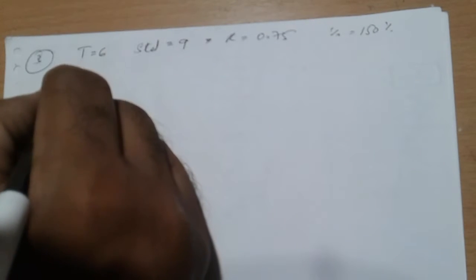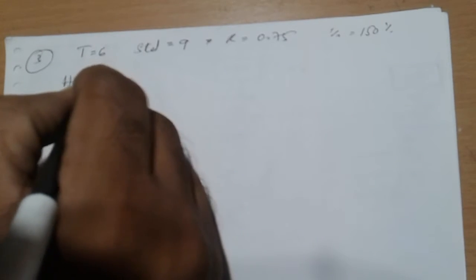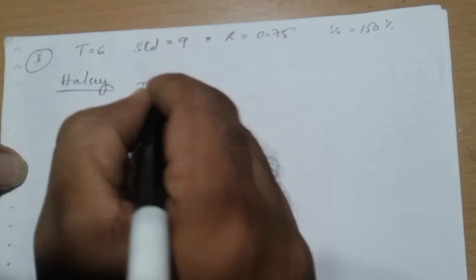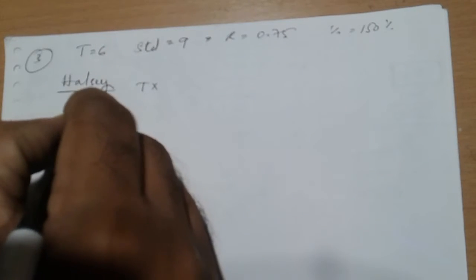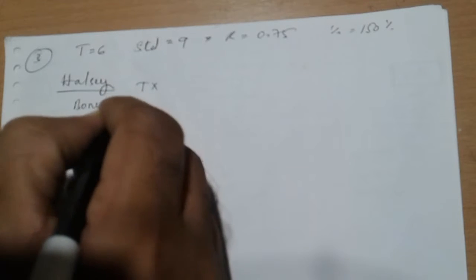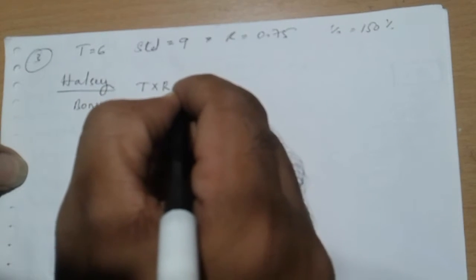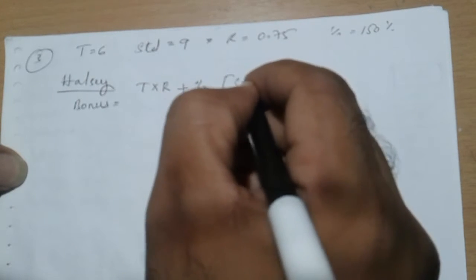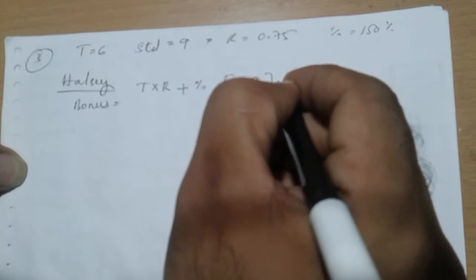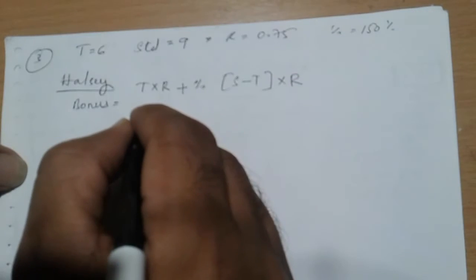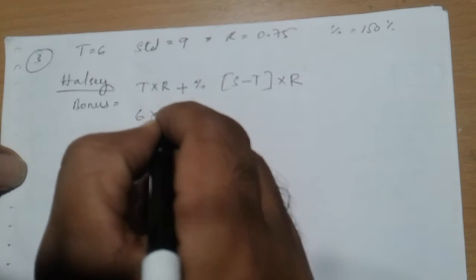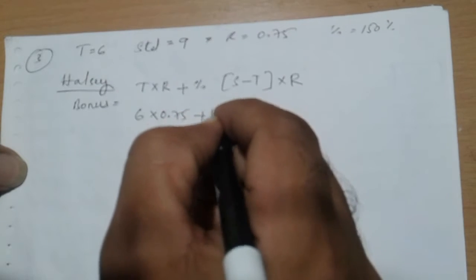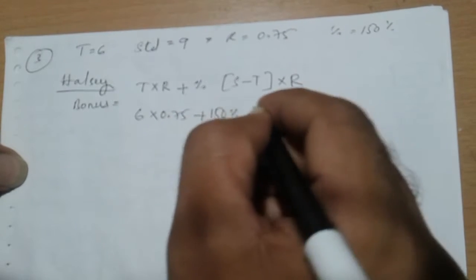First, according to Halsey. T into R plus a percentage bracket S minus T into R. We are calculating bonus. 6 hours taken, 0.75 plus 150%.